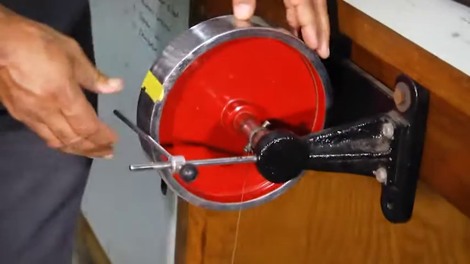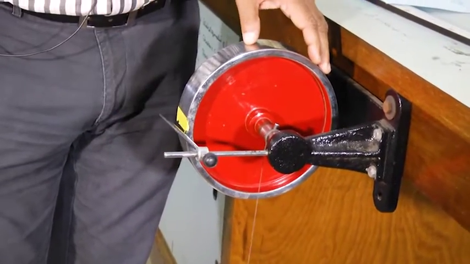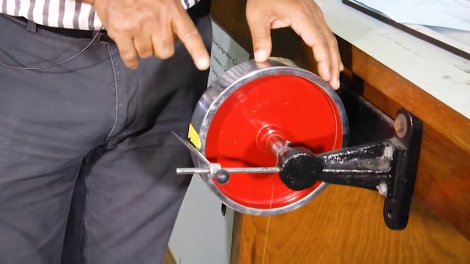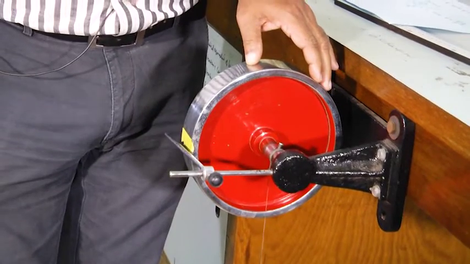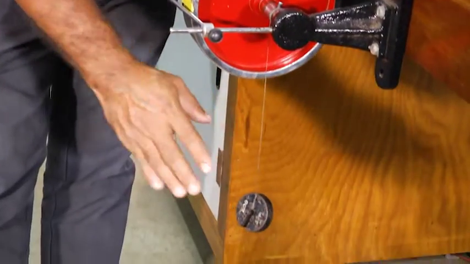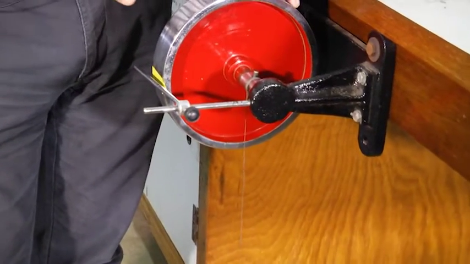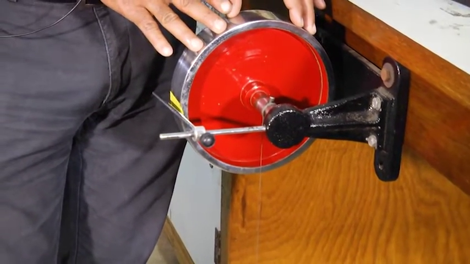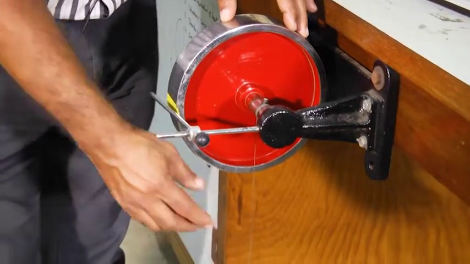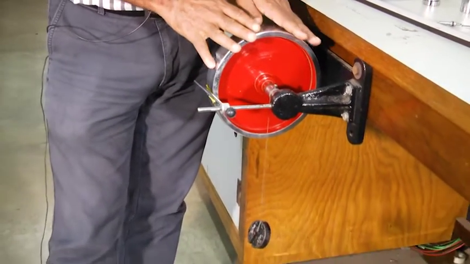Basically, when I release it, after 8 turns this mass will be detached from the system. So, this mass will not supply any energy to the system.